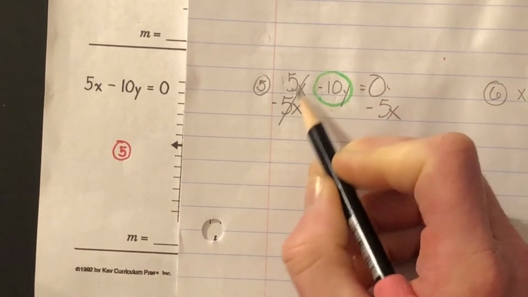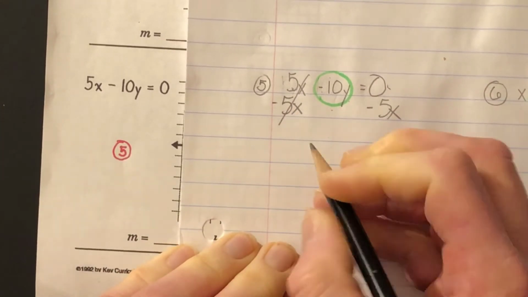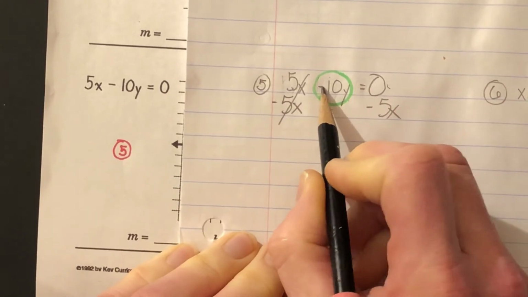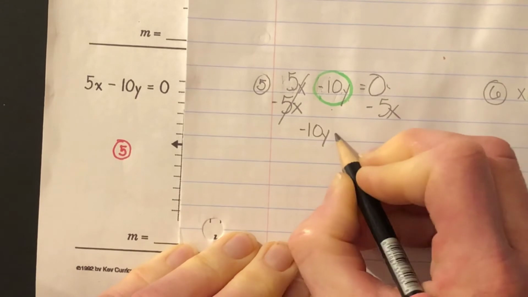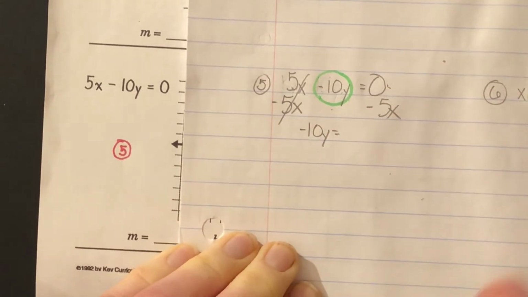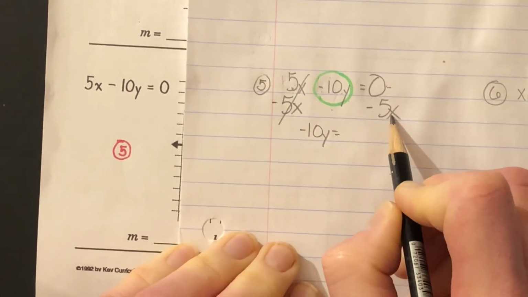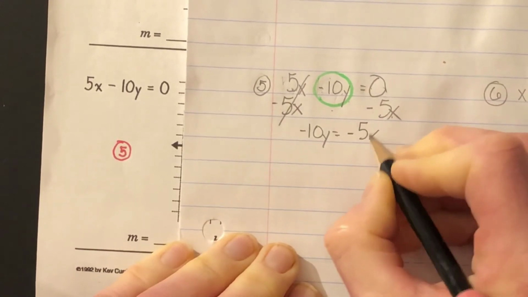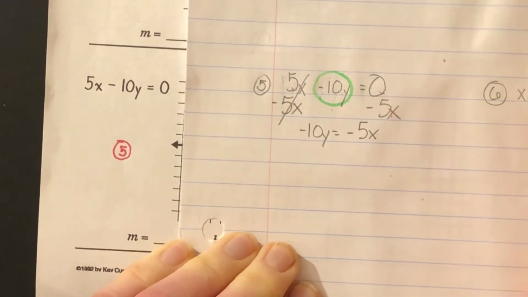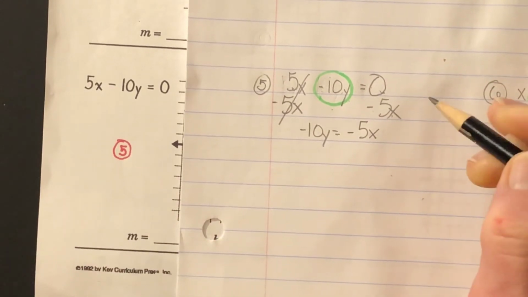That eliminated the 5x over here. We're left with still negative 10y on this side. Negative 5x plus 0, or we'll just leave it blank. We don't need to write plus 0. It's nothing.